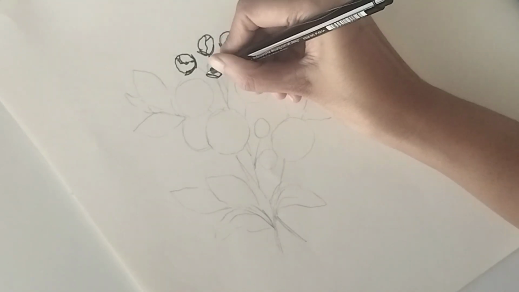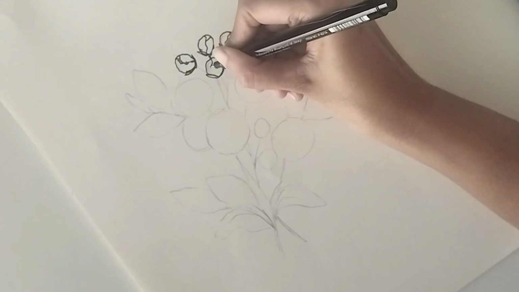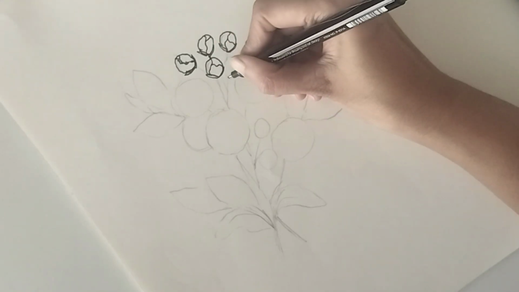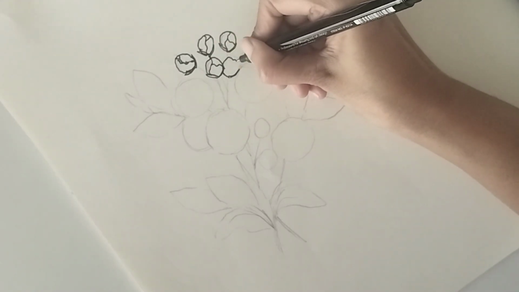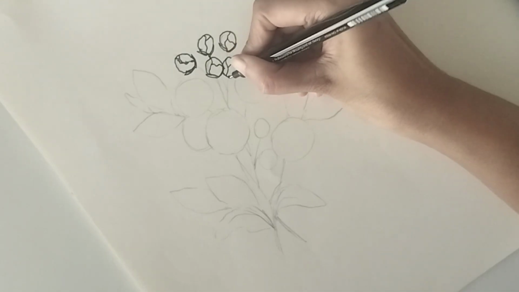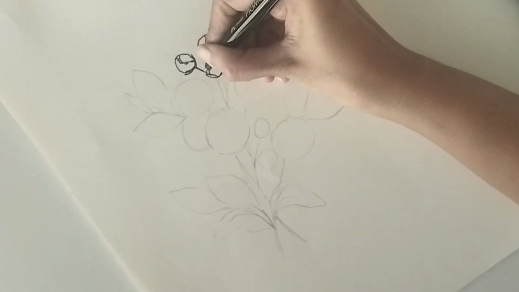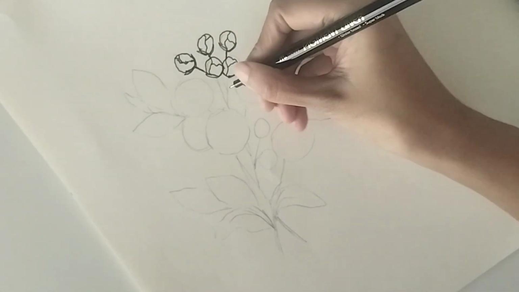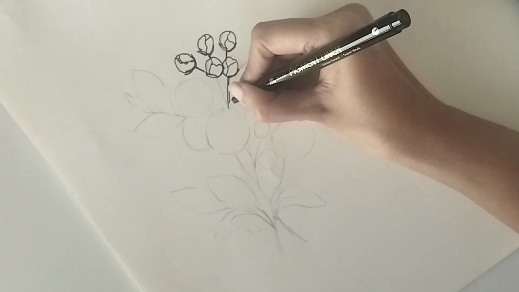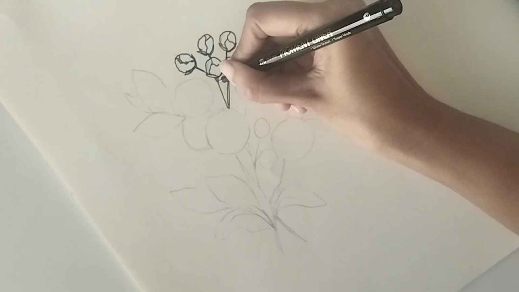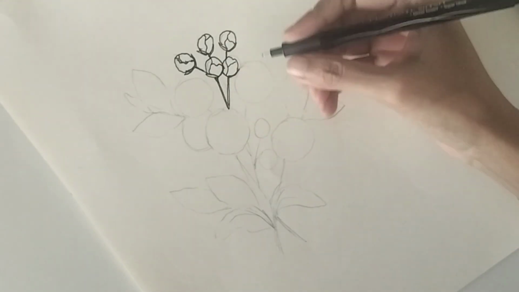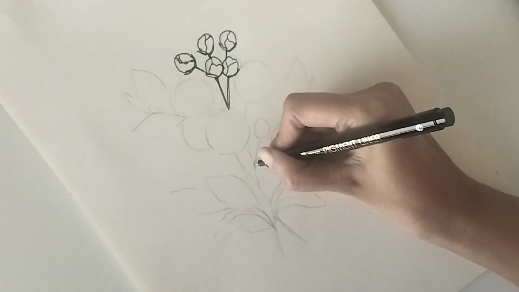You can keep the round shape a little bit wavy, and then you can create some wavy line in the center. Not necessary, you can divide it into 3 parts as well, or you can divide it into 2 parts. So likewise just draw all the flower buds quickly for yourself, and try connecting all these things together with the help of stem.